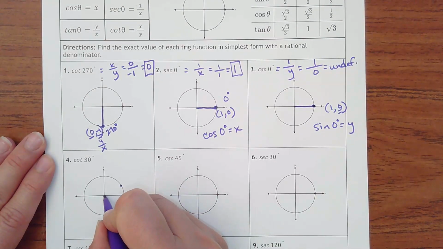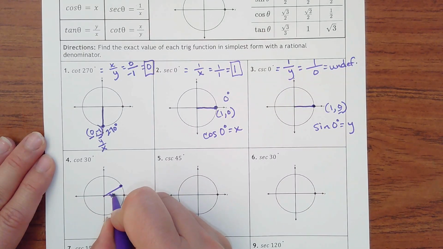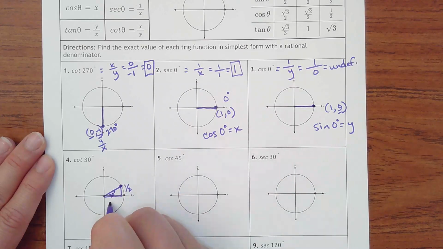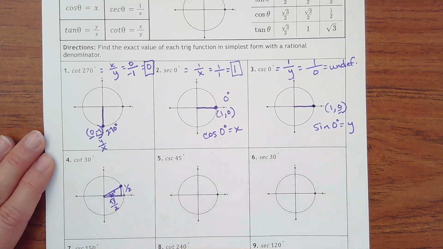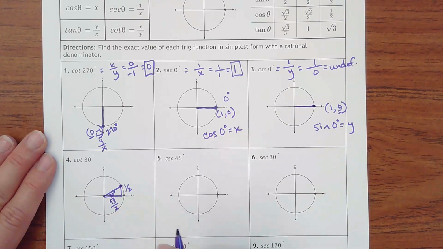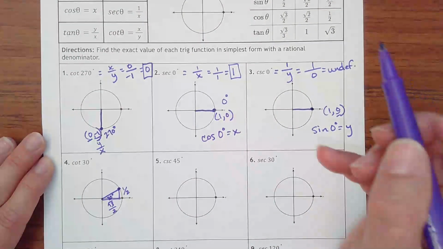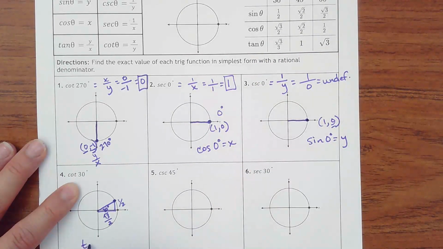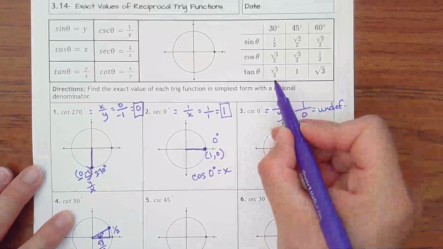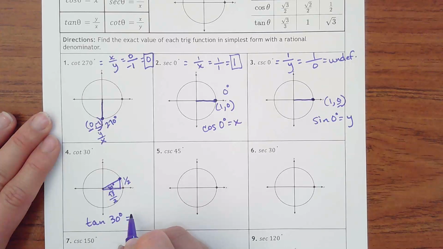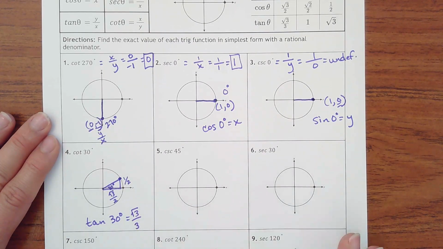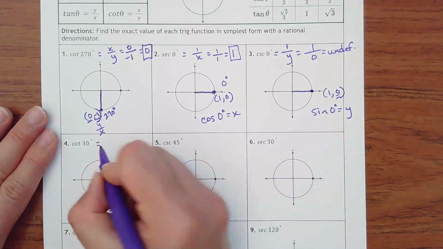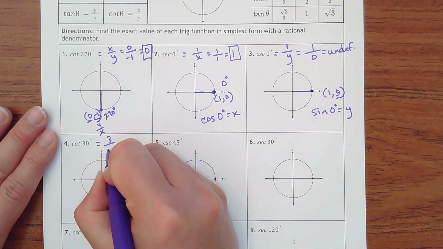All right, number 4 is cotangent of 30. 30 is about right here. So here's our 30-degree triangle. This is 1/2, and this is square root of 3 over 2. So that's my x, that's my y. Cotangent, we'll go ahead and cheat up here. So tangent of 30, if you can see it, tangent of 30 is square root of 3 over 3. But then cotangent means I'm going to have 3 over square root of 3.